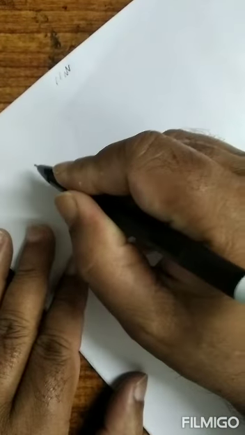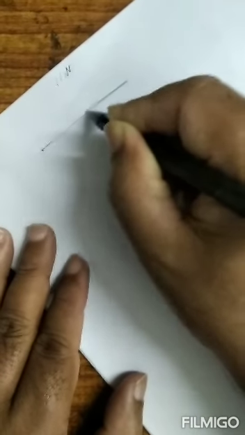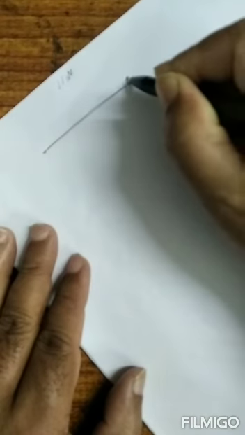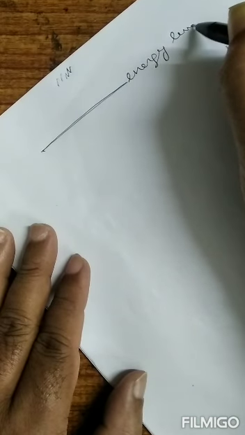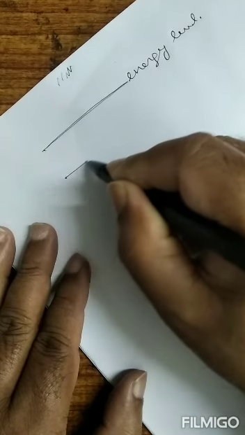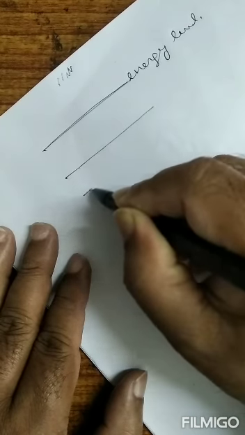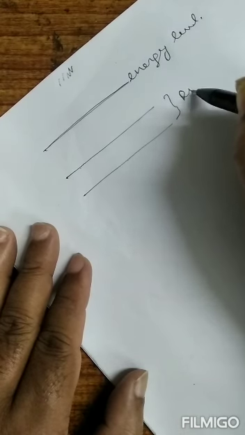We know that in an atom, electrons are in some well-defined energy states called energy levels. But in a solid, electrons are in a region called the energy band.